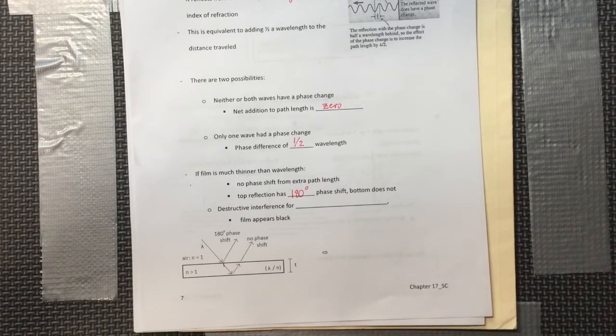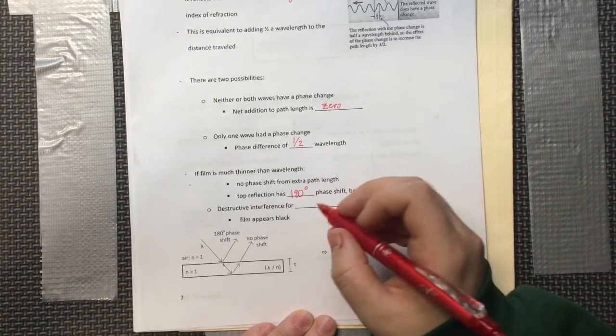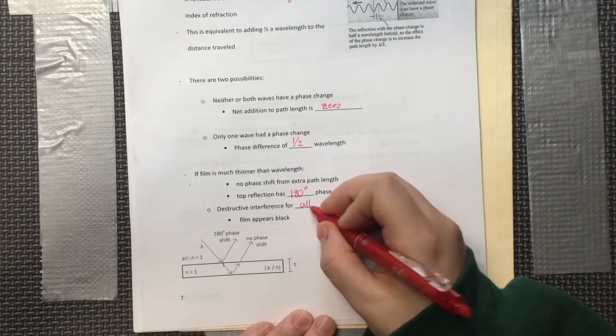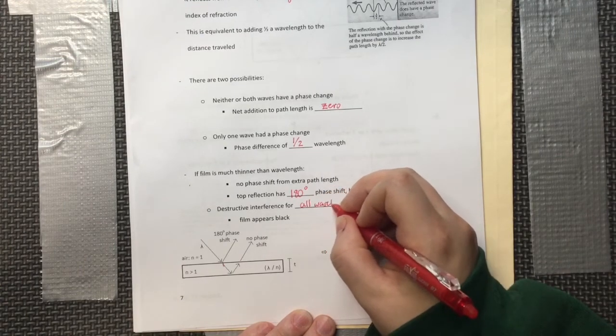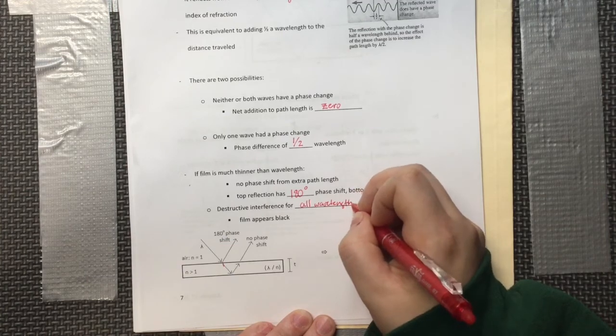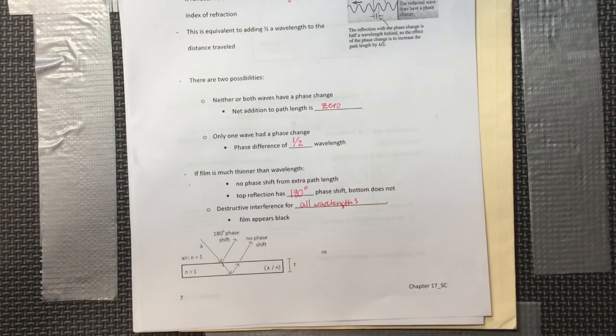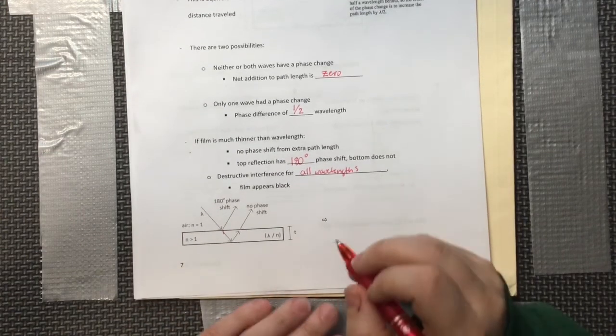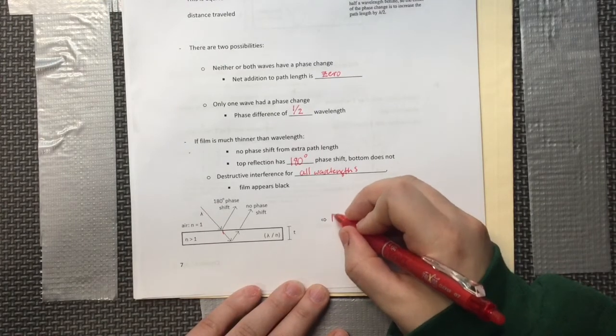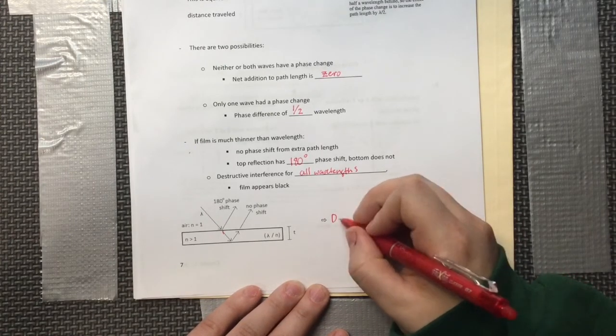A thin film will give destructive interference for all wavelengths. This causes the film to appear black. So in a thin film, when it becomes black, it is pure destructive interference.